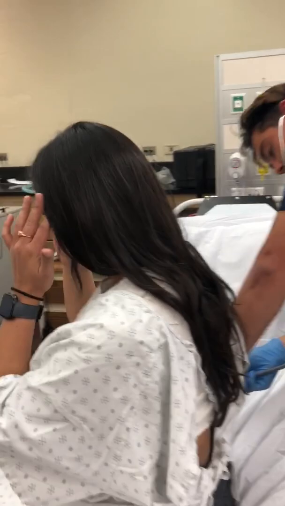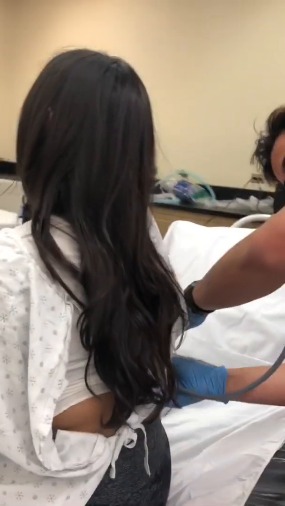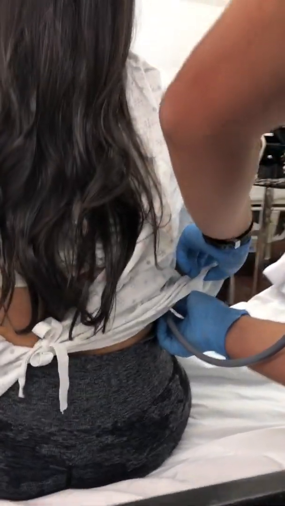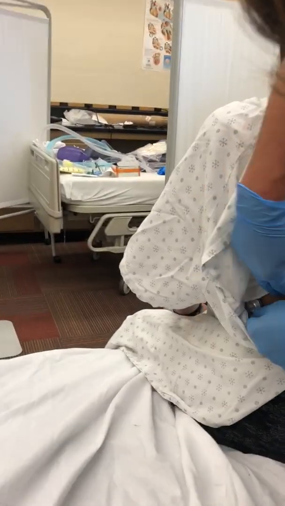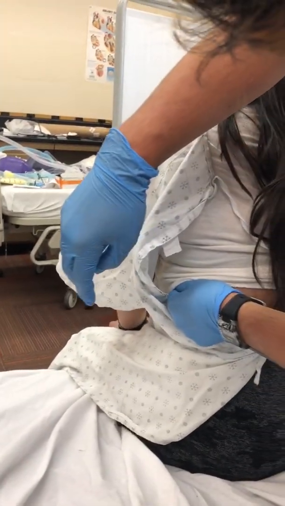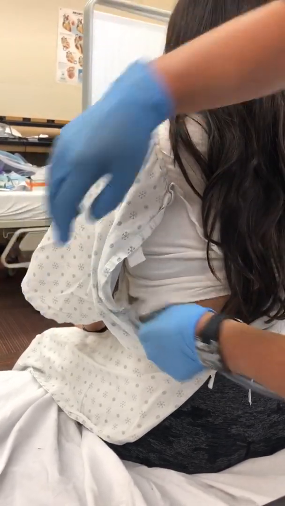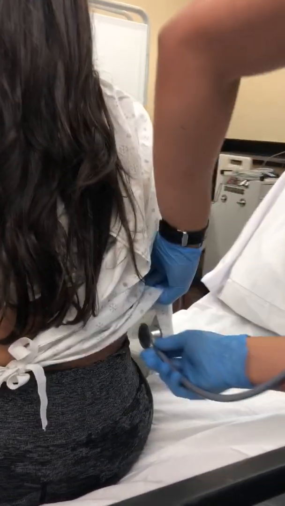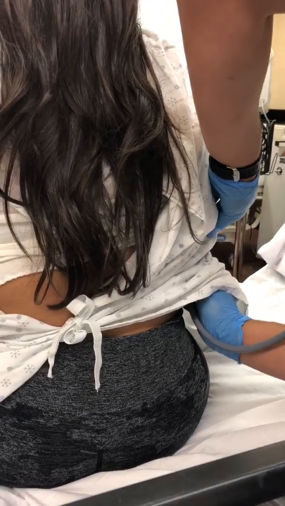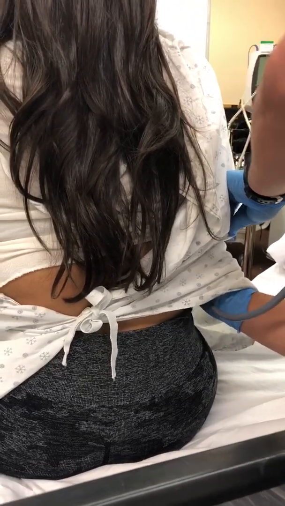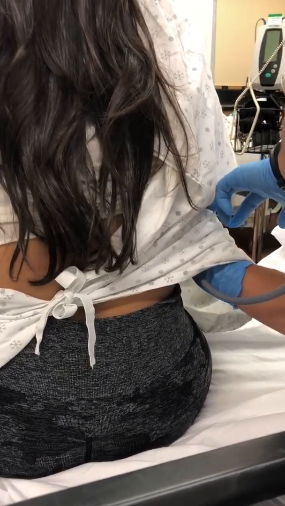I'm gonna take 2 on each side, all right? This one's gonna be mid-axillary as well, but closer to the armpit.